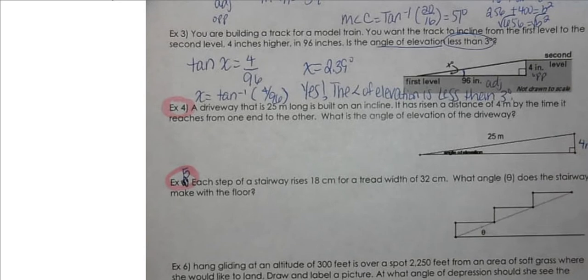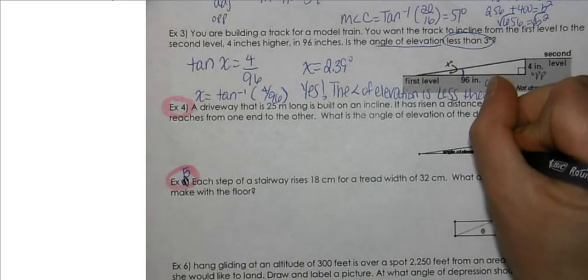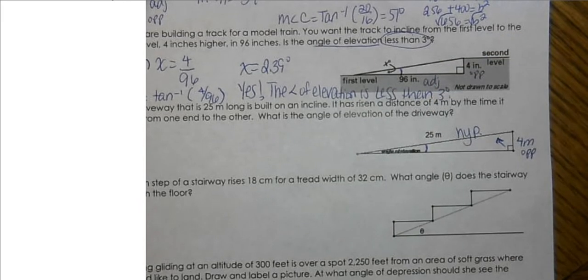All right, in example number 4, it says a driveway that is 25 meters long is built on an incline. It has risen a distance of 4 meters by the time it reaches from one end to the other. What is the angle of elevation of the driveway? So in this problem, 4 meters is the opposite of our angle of elevation. 25 meters is across from the right angle, so that's the hypotenuse. And the trig function that uses opposite and hypotenuse, that's sine.